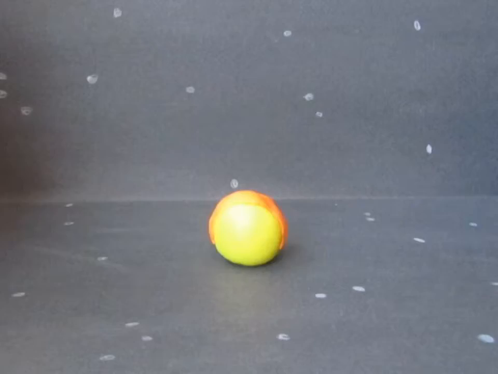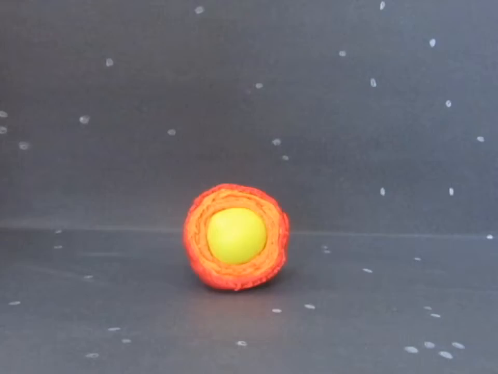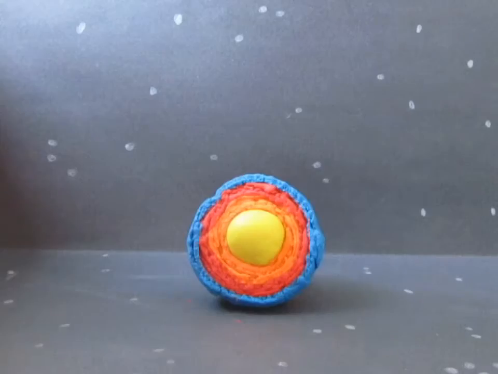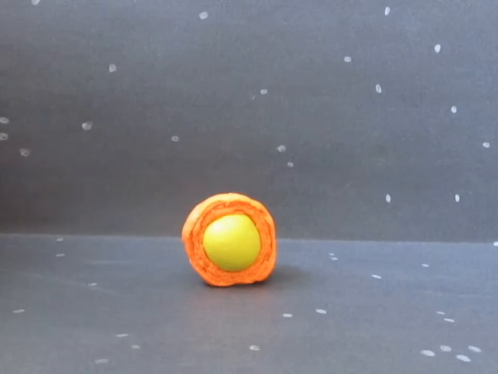The outer core is probably made of liquid iron and nickel. Sulfur and oxygen could also be present. The temperature in the outer core is over 4,000 degrees Celsius. The outer core is so hot that iron and nickel are melted.